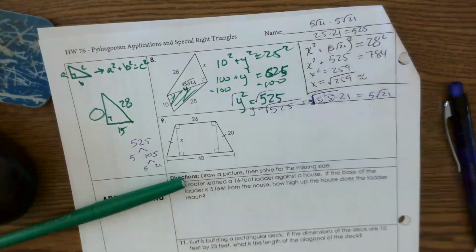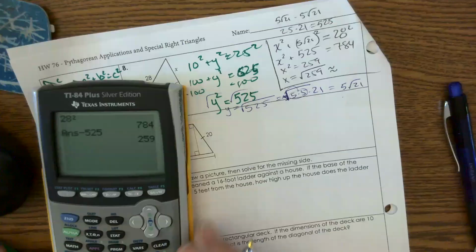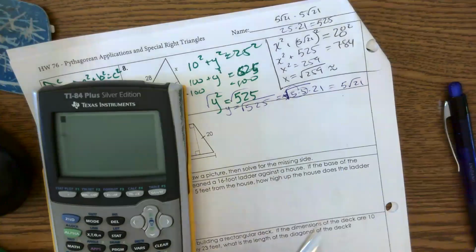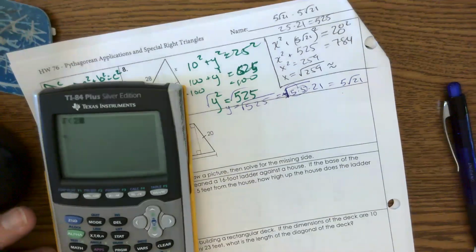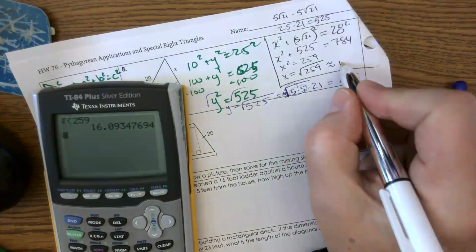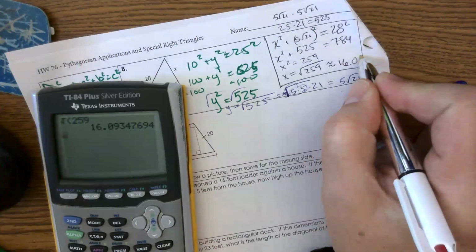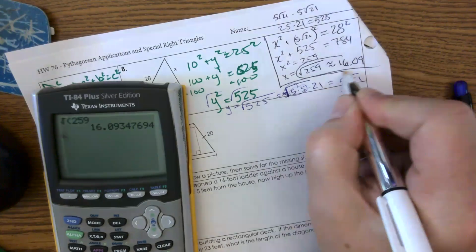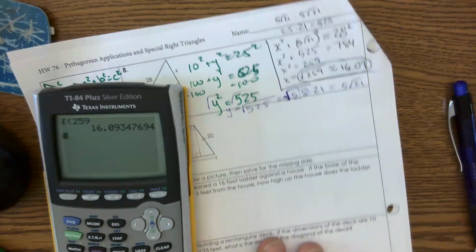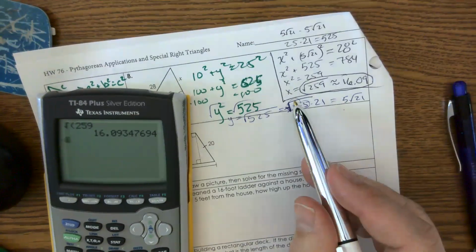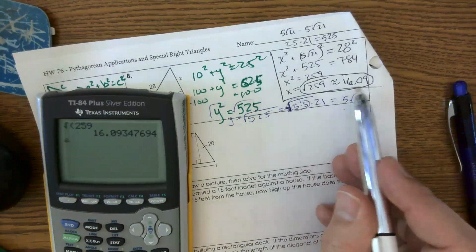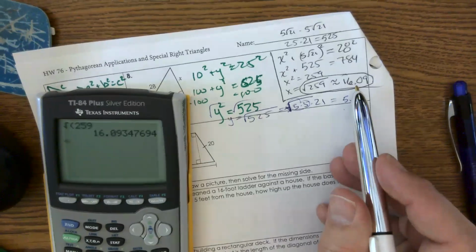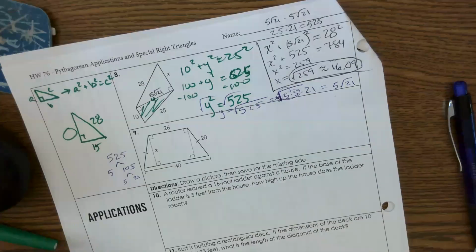If you want to be really good, you should give me both the precise answer and then take your calculator and figure out what the square root of 259 is as a decimal approximation and round it to the nearest hundredth. Now you're giving me a ton of information, both the precise value and then a squiggly to show a decimal approximation. So, it's about 16 feet. If I was going to walk it, I'd want to know that.